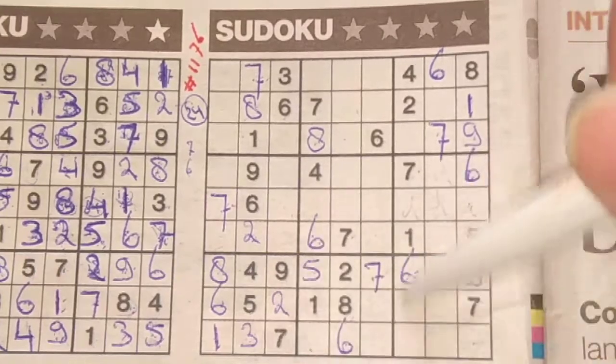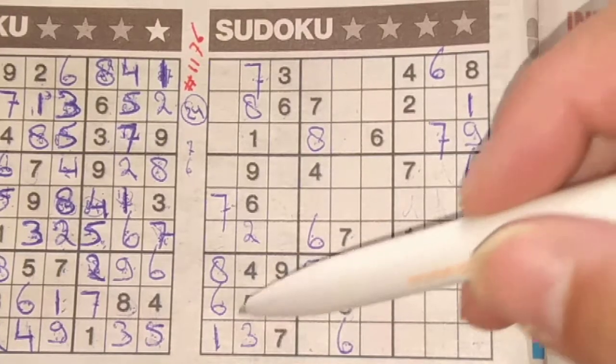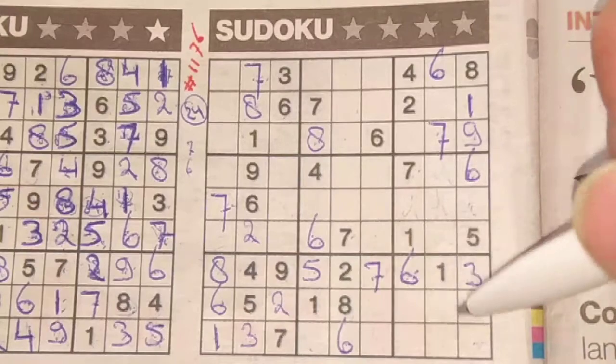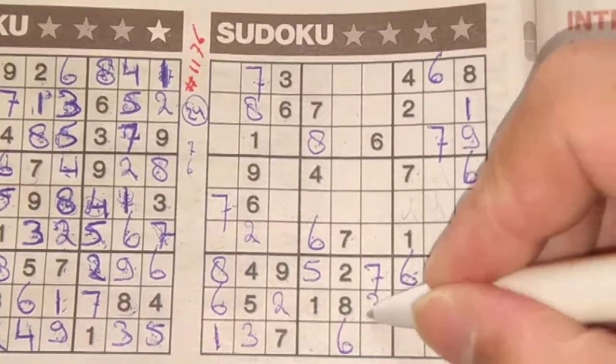3 missing numbers in this big square. One of the missing numbers is 3. We see here 3, no 3 in these 2 boxes. One box left for the 3 should be there.